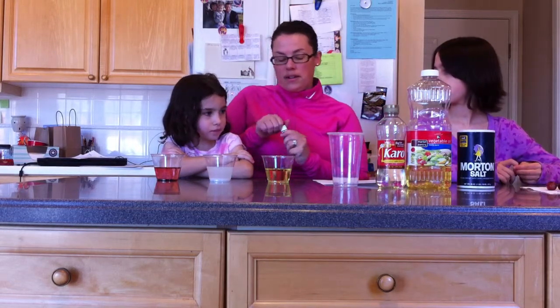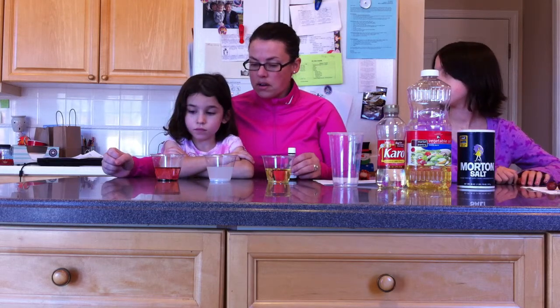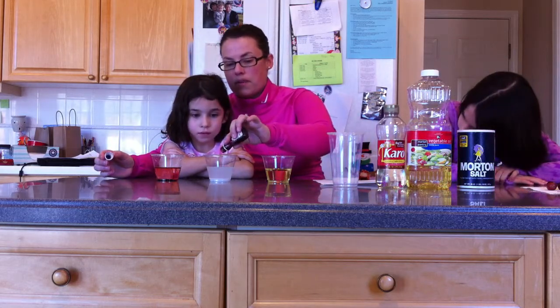And what we're going to talk about then is what's going to happen. What do they think will happen when we put a drop of food coloring in here? So what do you think will happen? Do you think it'll be the same thing as before? No, it'll be like blue. Okay, well let's see. Let's take our red food coloring and let's drop in here. So do you think the food coloring will go through the water like before? No. Okay, let's see what happens. My food coloring is a little bit empty.